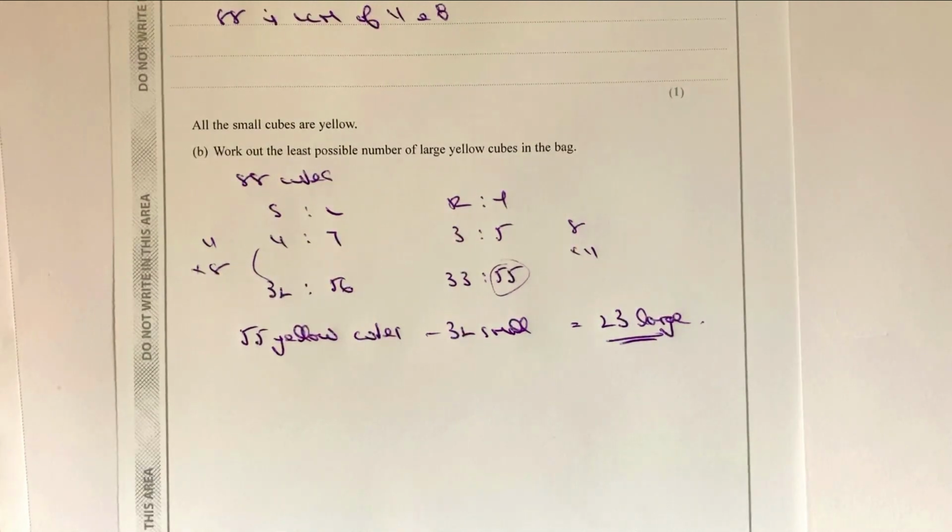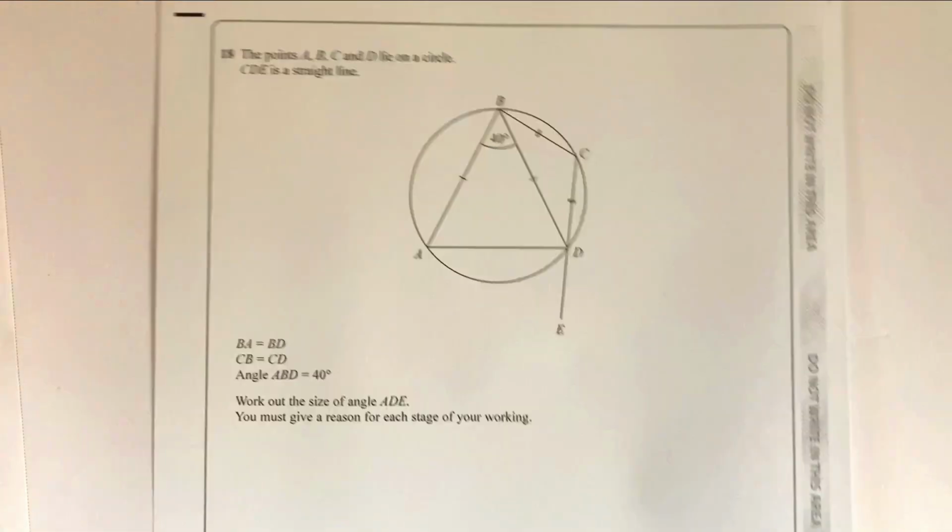So a little bit more challenging. Please do take the time to work through each of these questions. If you're not sure, add a comment below. I'll always come back to you if I can. Okay, so let's have a look then at question number 18.